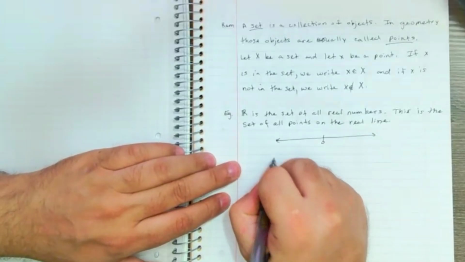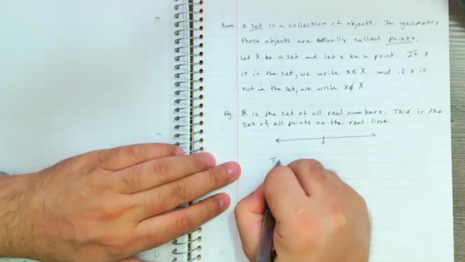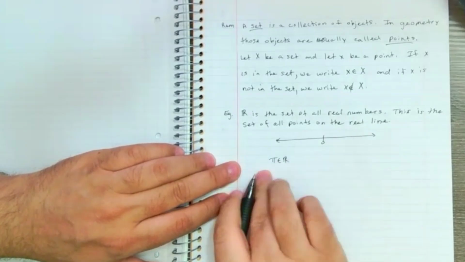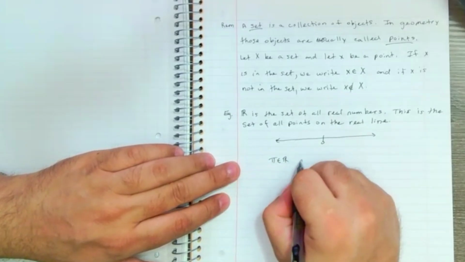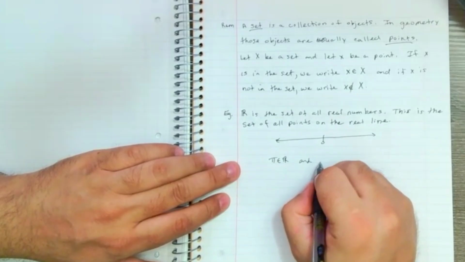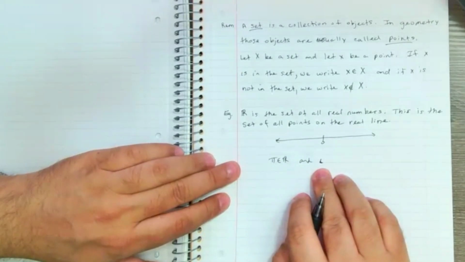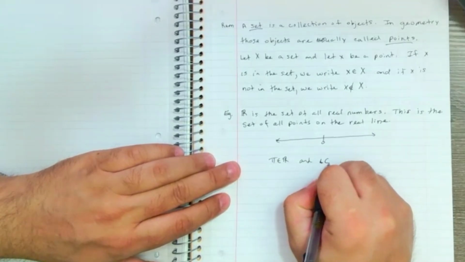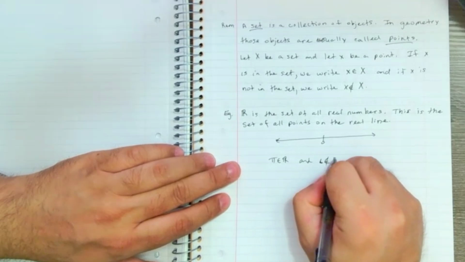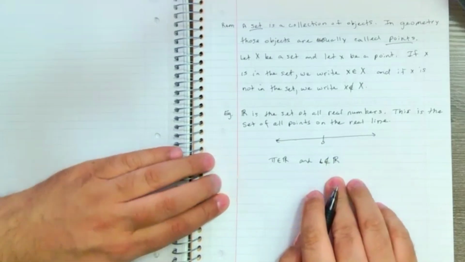The number pi is a real number, and so it is a point in this set. But the number i, which is the number whose square is equal to -1, is not a real number, and so is not a point in this set.